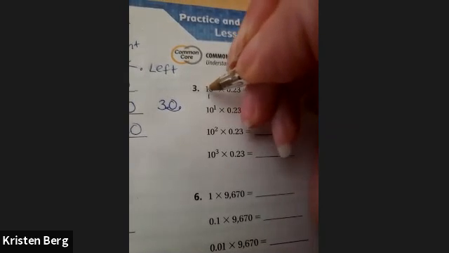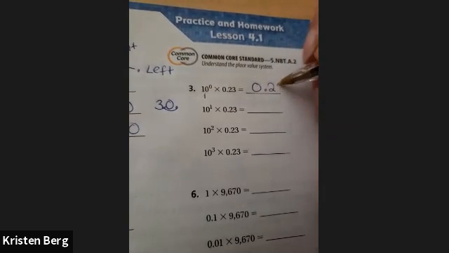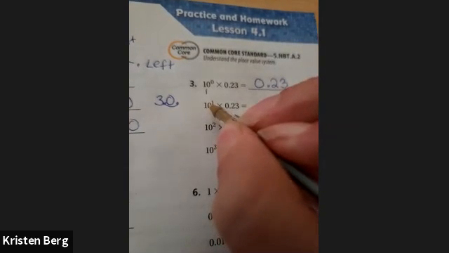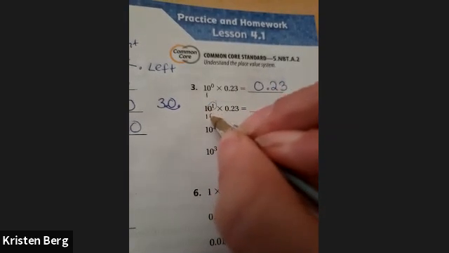All right, here, remember 10 to the 0 place just means a 1 with no zeros, or you could also look at it as you're going to be moving no places. So 1 times 23 hundredths will remain 23 hundredths. Now this one is saying a 1 with a 10 to the first power means a 1 with 1 zero, which is also saying 10.